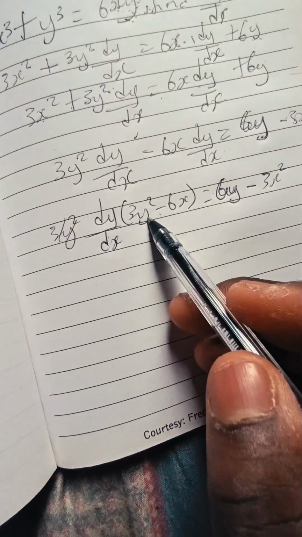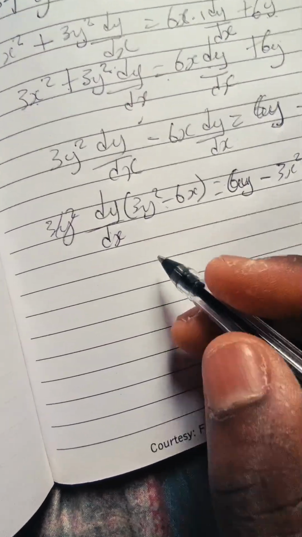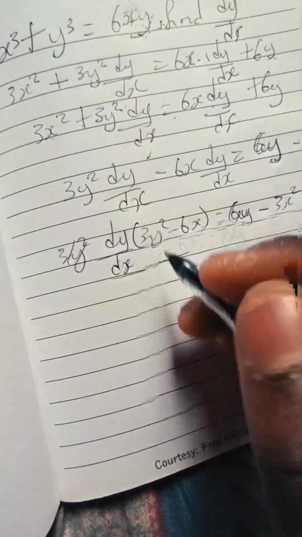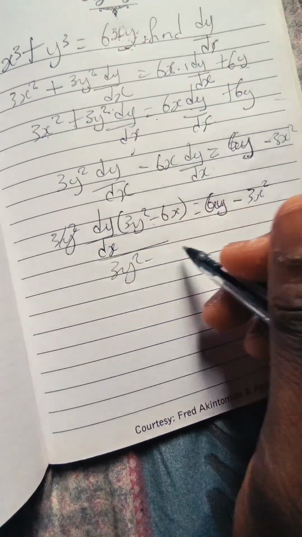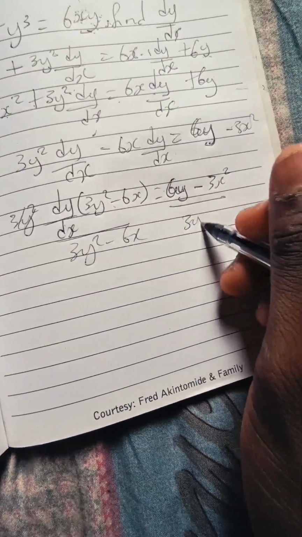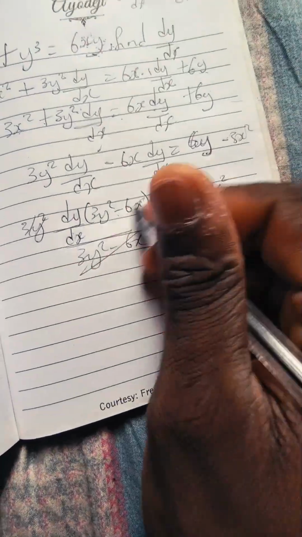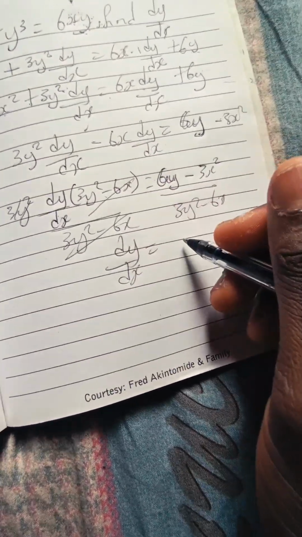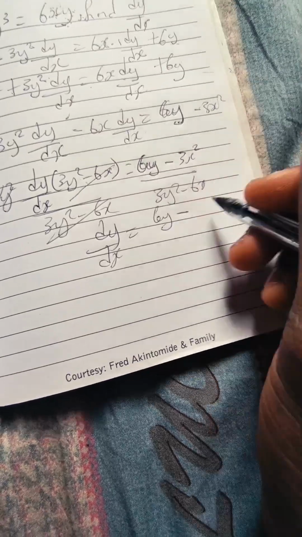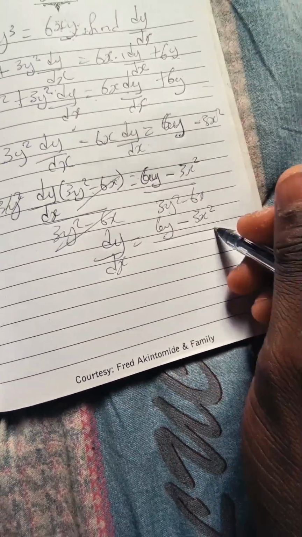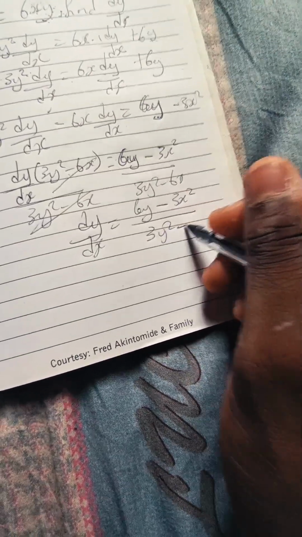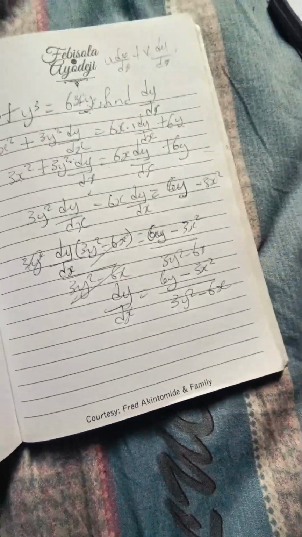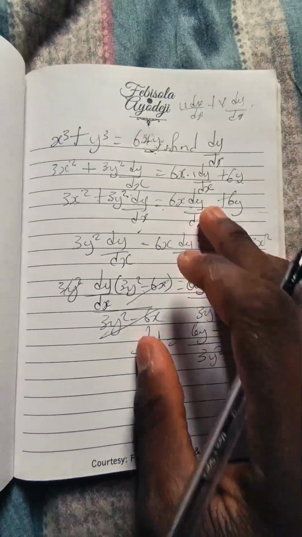So what we need to do now is just divide both sides by 3y squared minus 6x to get dy by dx. So divide both sides by 3y squared minus 6x. So this cancels this. So our dy by dx is equal to 6y minus 3x squared over 3y squared minus 6x. Please pardon my handwriting, I have very bad handwriting.